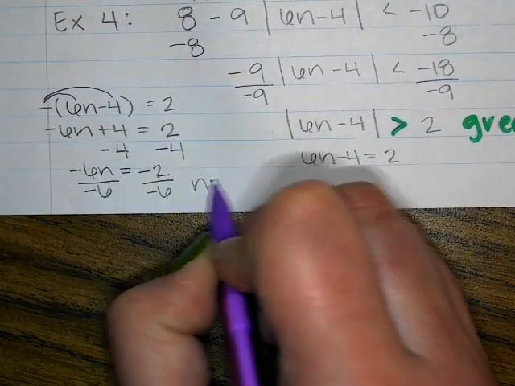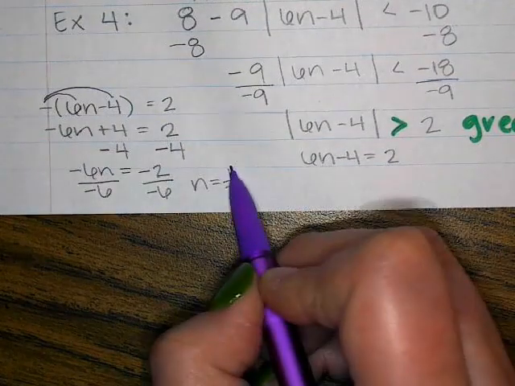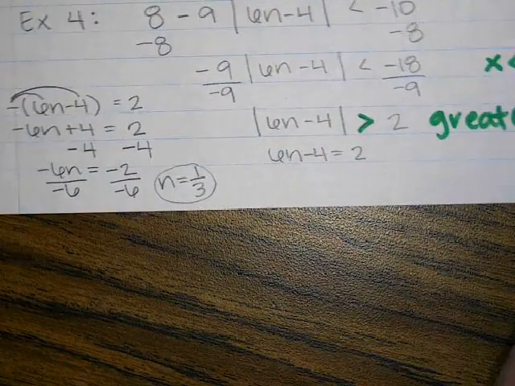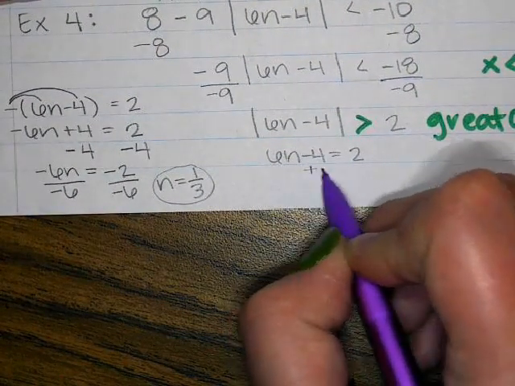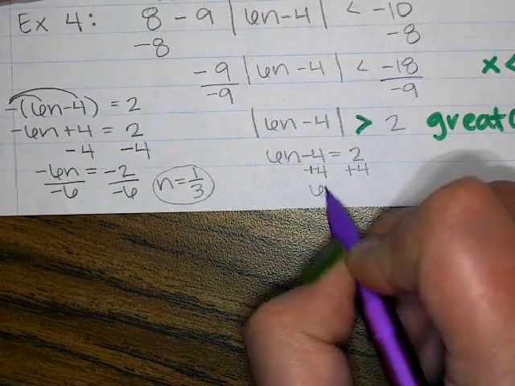Save that answer. All right, and then over here, I'm going to add the 4. 6n equals 6. And so what does this n equal?